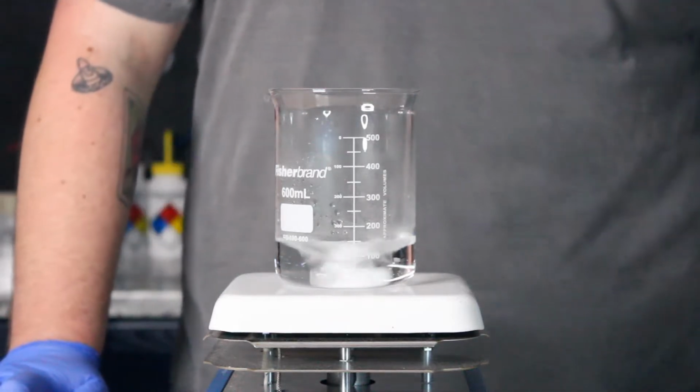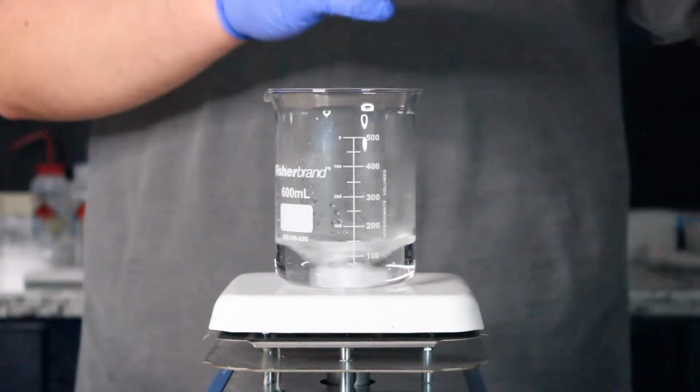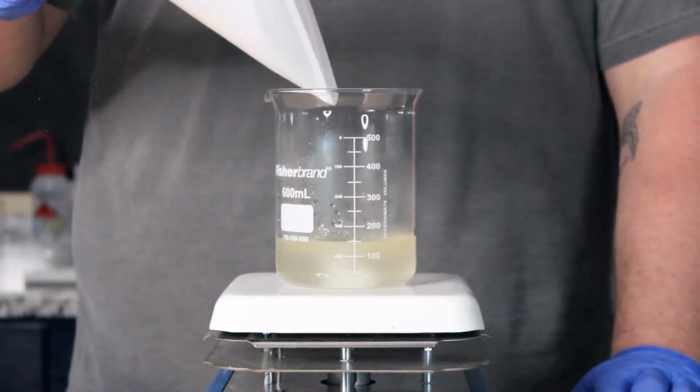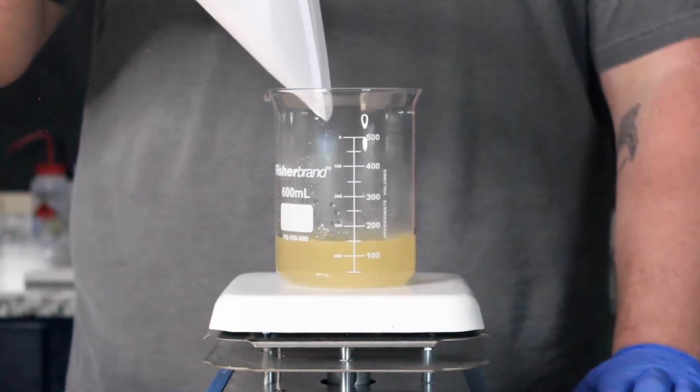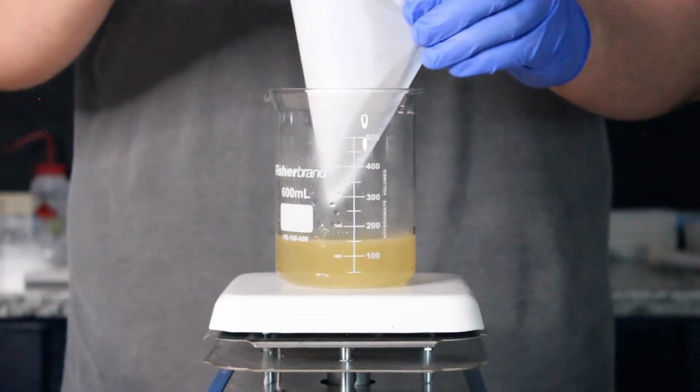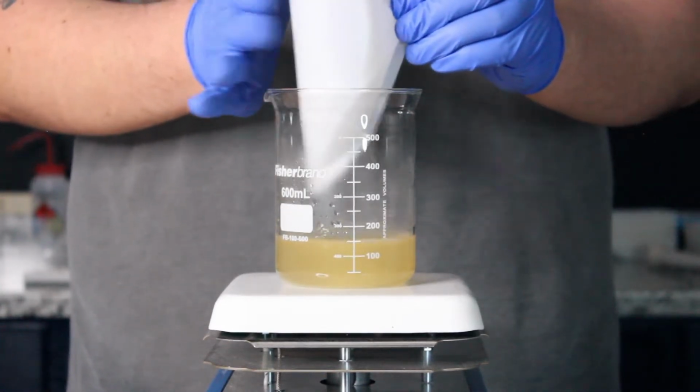I then added the 100 milliliters of distilled water into a glass beaker and placed it over a hot plate and dropped in a magnetic stirring bar. Once the hot plate is turned on and stirring, I added the powdered media to the beaker and allowed the mixture to come to a boil.